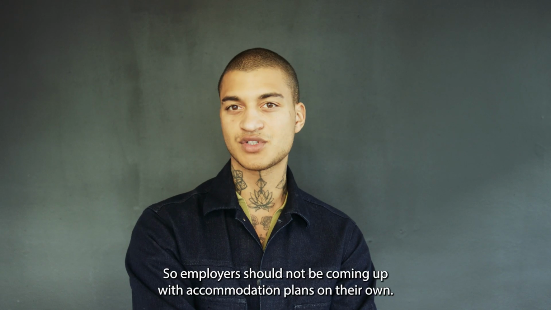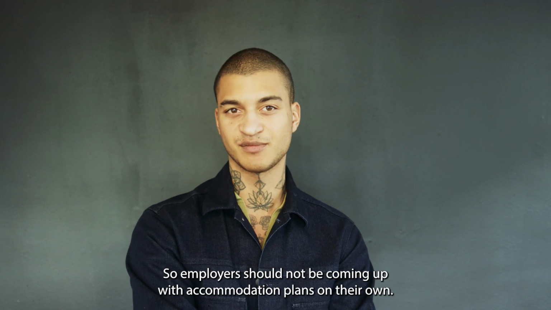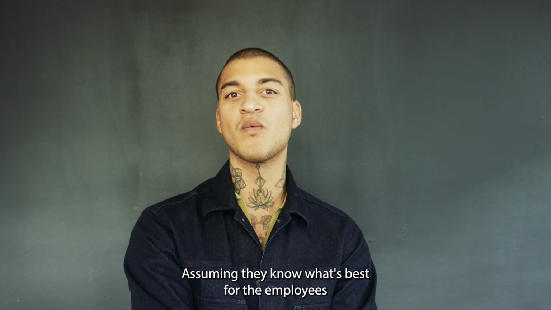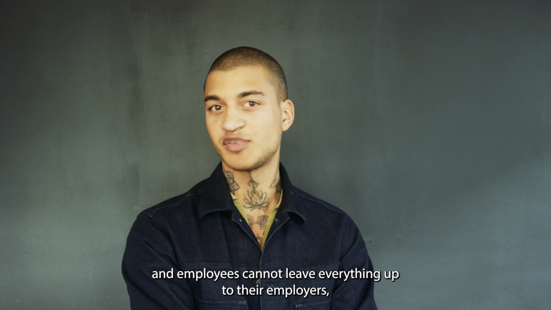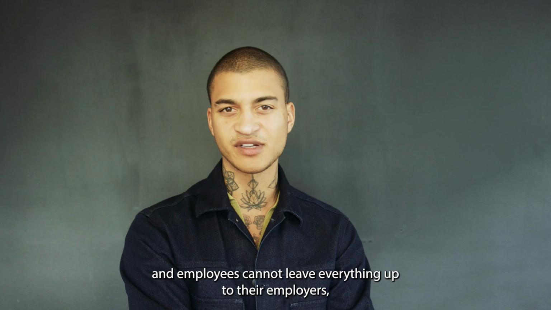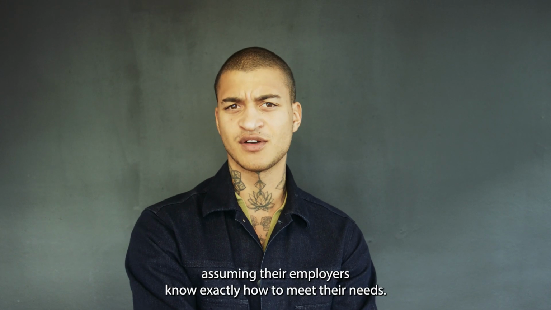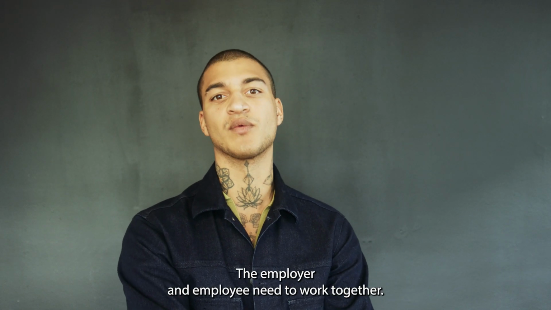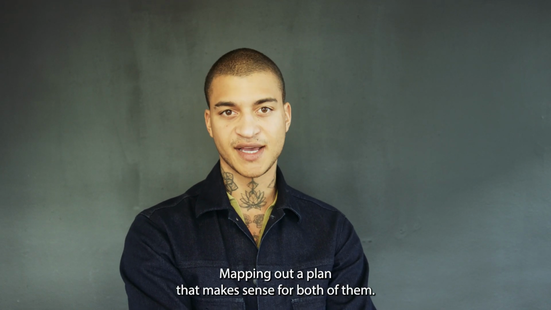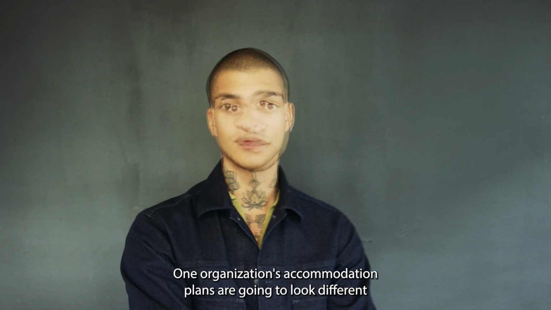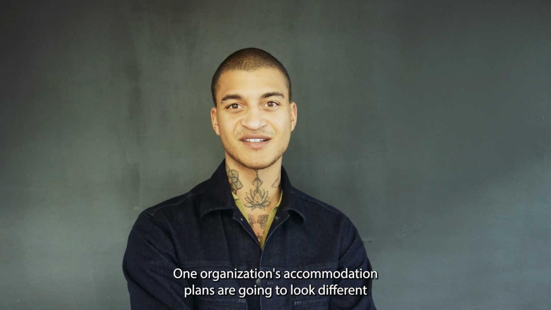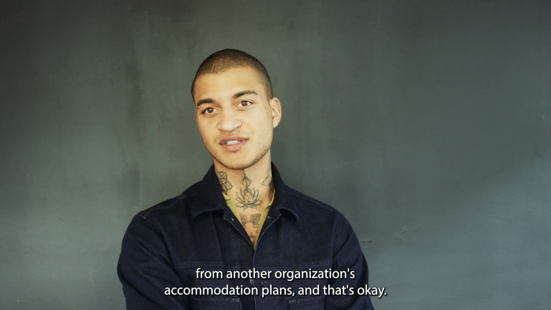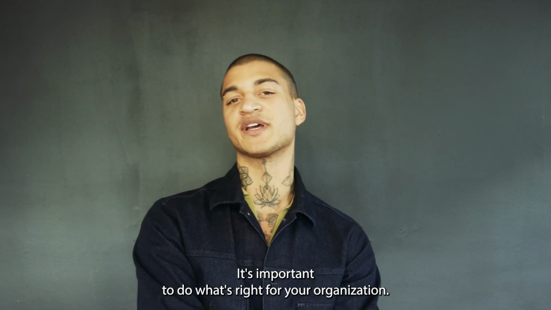So employers should not be coming up with accommodation plans on their own, assuming they know what's best for the employees. And employees cannot leave everything up to their employers, assuming their employers know exactly how to meet their needs. That's simply unreasonable. The employer and employee need to work together, mapping out a plan that makes sense for both of them. One organization's accommodation plans are going to look different from another organization's accommodation plans, and that's okay. It's important to do what's right for your organization.